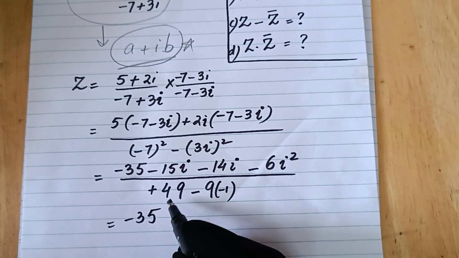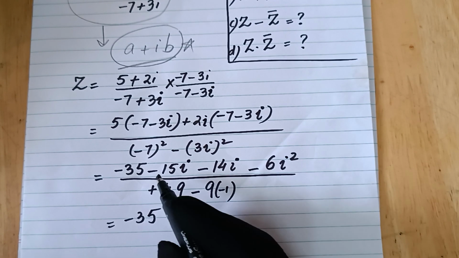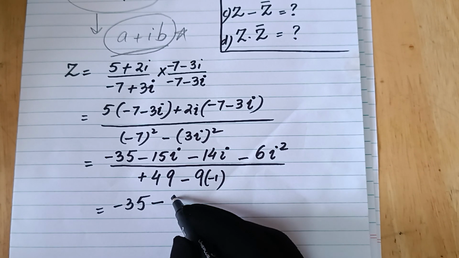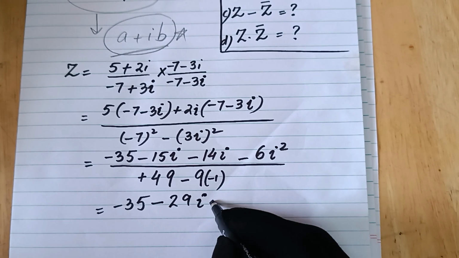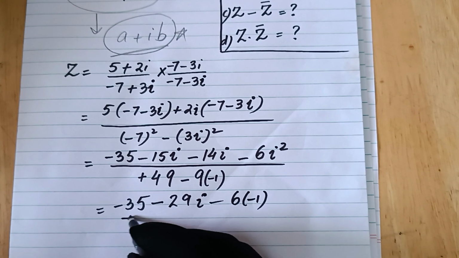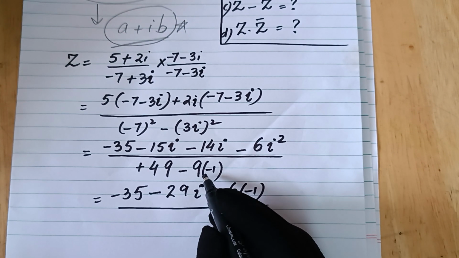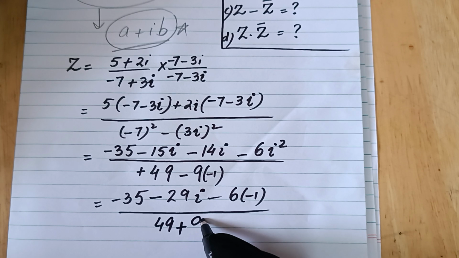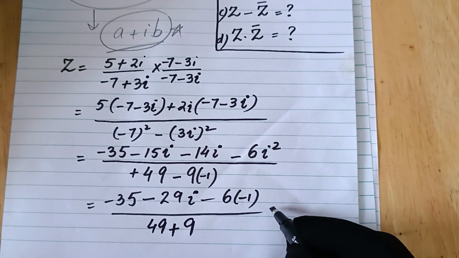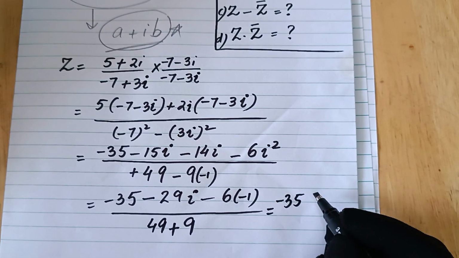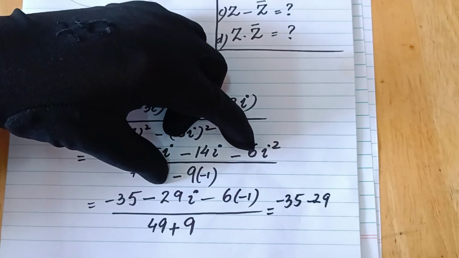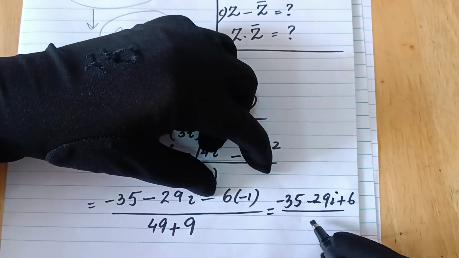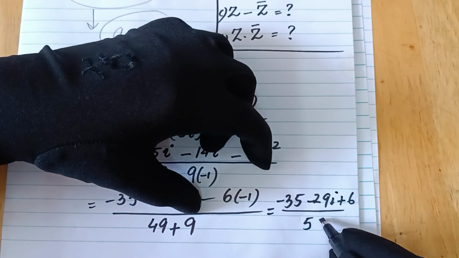Here minus 35, and the like terms we will solve: negative 15 and negative 14. A negative number always remains negative, but the digits are added up, so minus 29 iota. Minus 6 iota square becomes plus 6. In the denominator, 49 plus 9 is 58. You can write the first step and then add them later. So minus 35 plus 6, minus 29 iota, divided by 58.